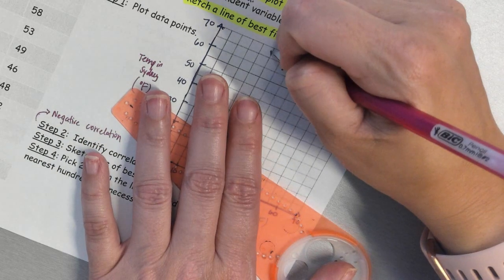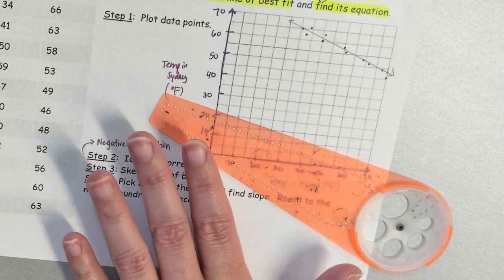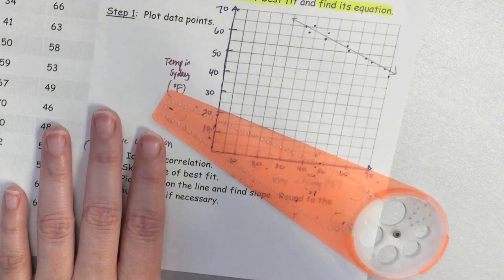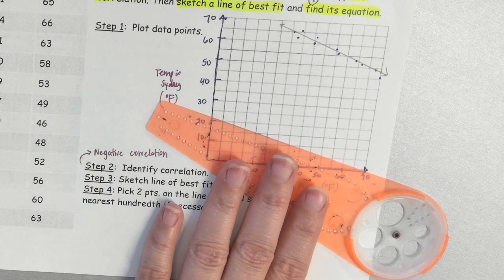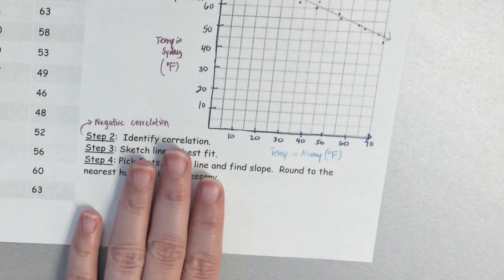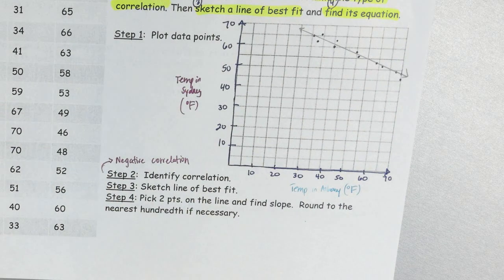I'm pretty happy with that one. So you can see I have a couple above, I have a couple below. So that's a pretty good line. Okay, notice I did mine in pencil in case I didn't think it was great. I could erase it and do it again.